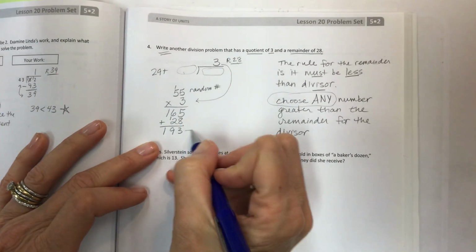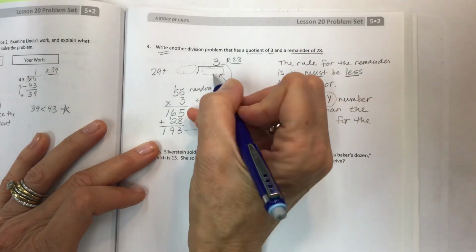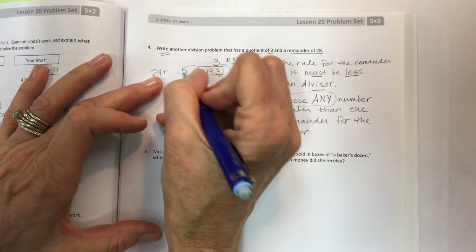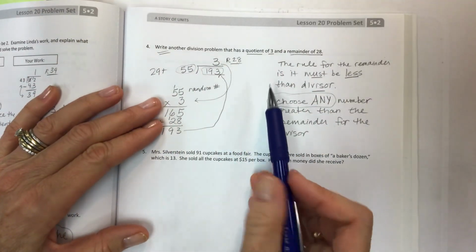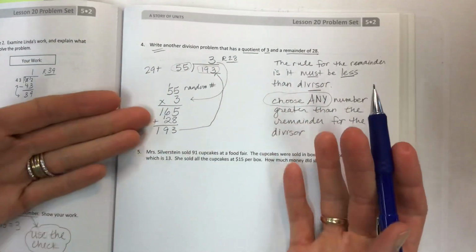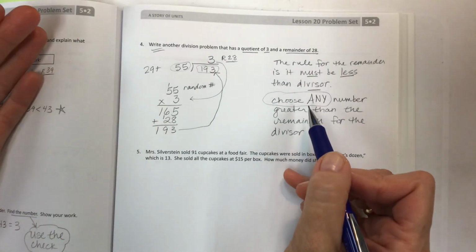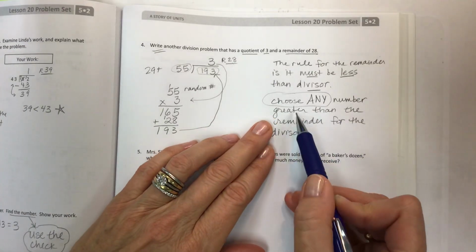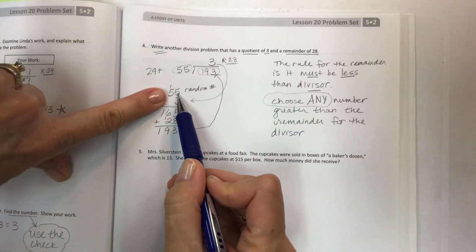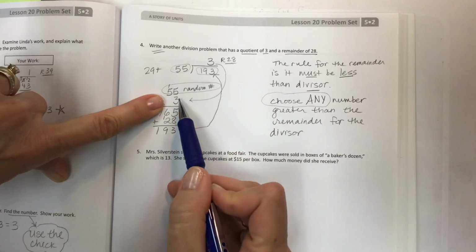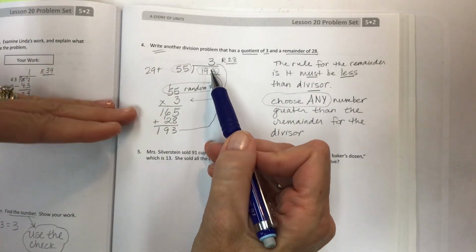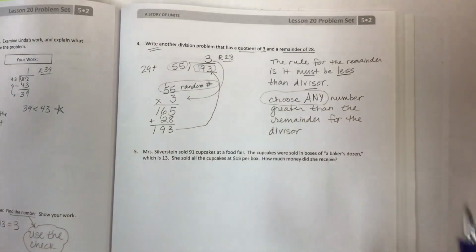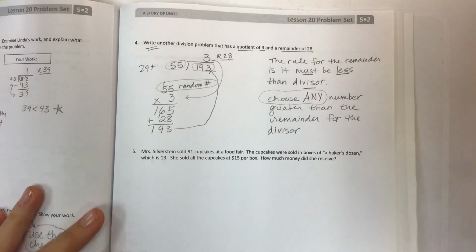And now I have my division problem. And I can put everything in its proper place. Okay? So I just made up this division problem out of the blue by looking at my remainder, choosing any number that was greater than the remainder. When you choose that random number, multiply using the check method, and then add your remainder, and there you go. That would be your dividend. Okay? So that's how you do that one.